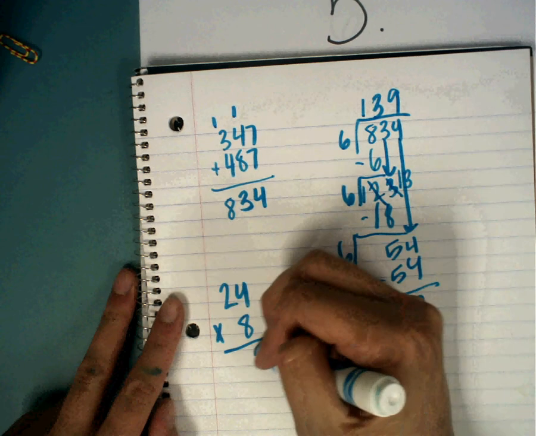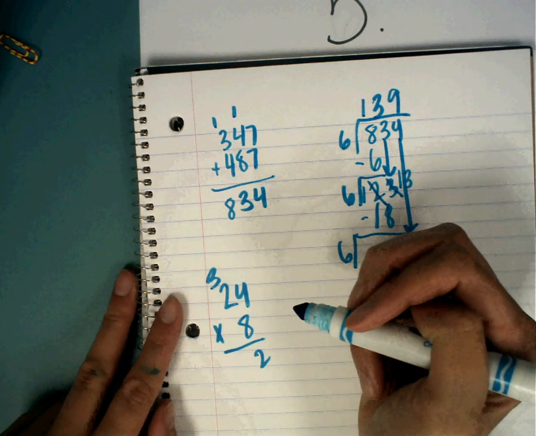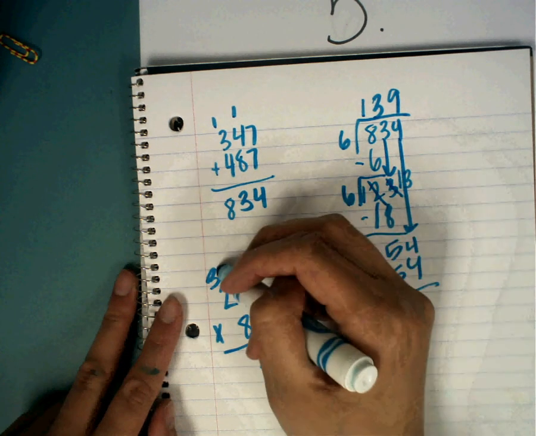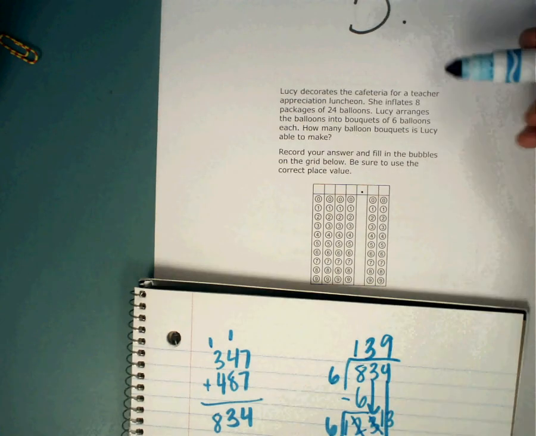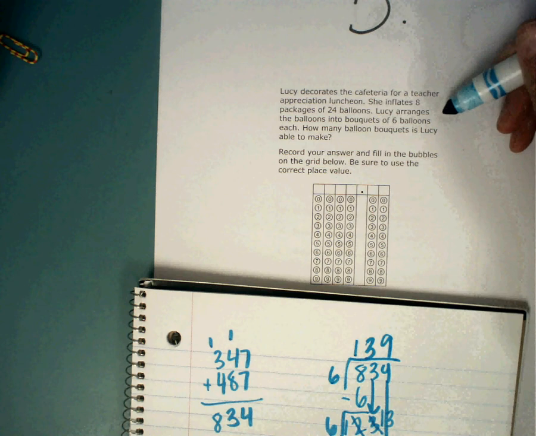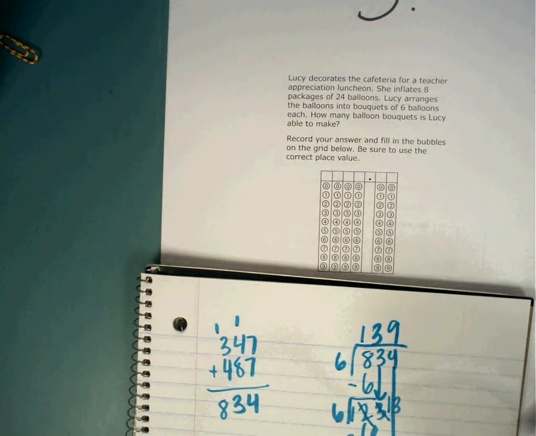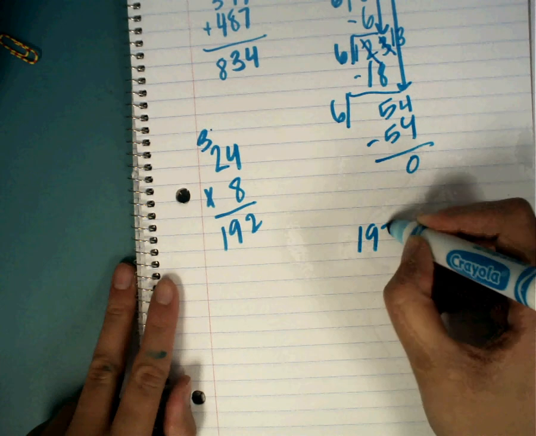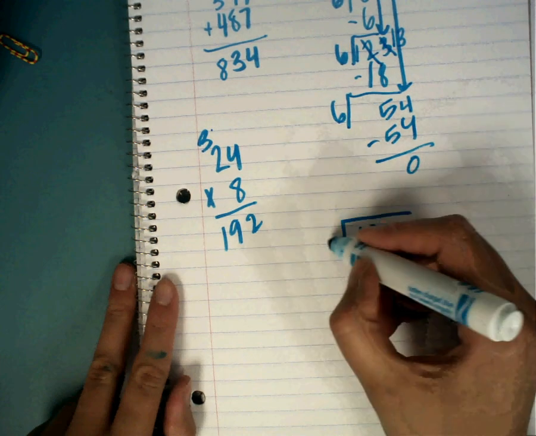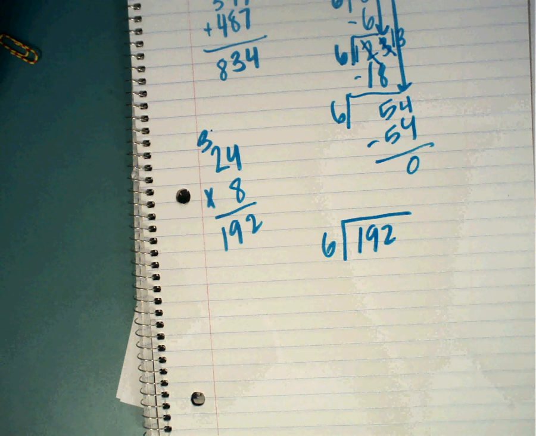4 times 8, 32. 2 times 8, 16 plus 3, 19. So she's got 192 balloons. And now it says that she arranges those balloons, this many balloons, remember 192, into bouquets of 6 balloons each. So they want to know how many balloon bouquets she is able to make. So now I need to take 192 and divide it by 6.